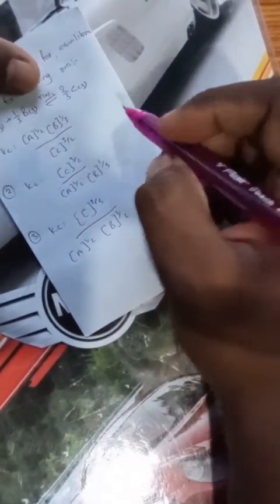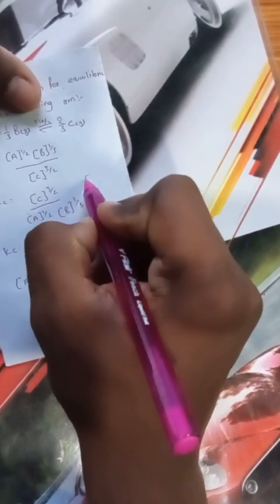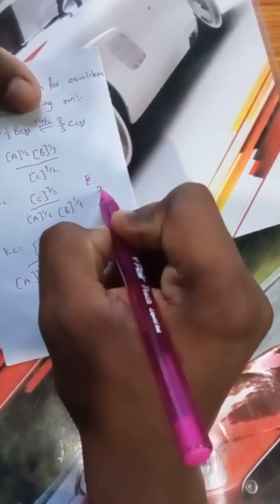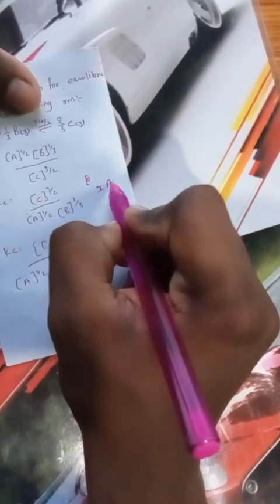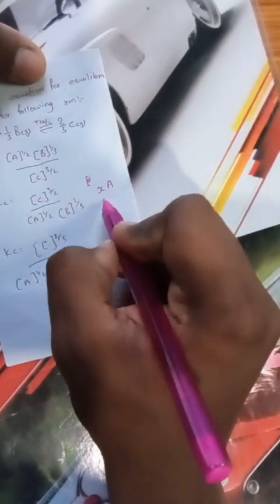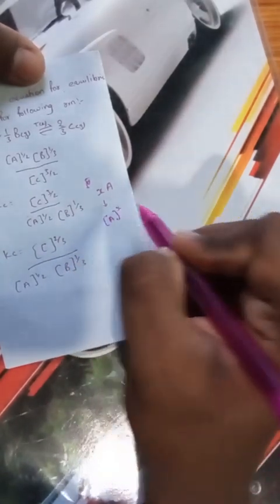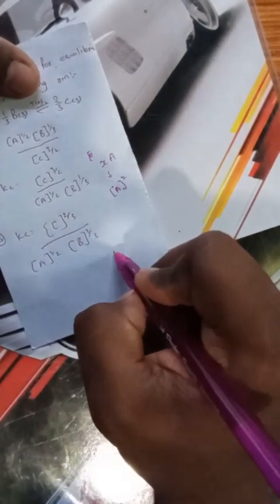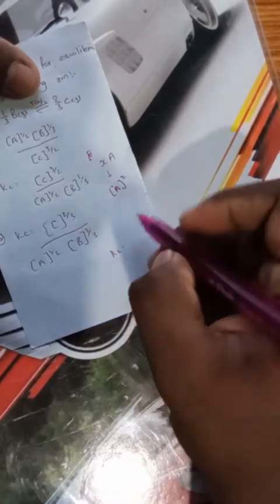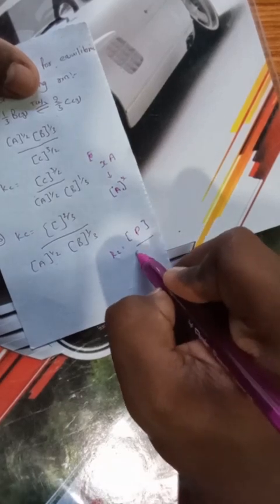Remember, whenever X moles of A is given, when we are writing the equilibrium constant, we have to write A to the power of X. And one thing, whenever we are writing the Kc, on the top we have to write the products and in the bottom we have to write the reactants. Okay, so let's apply these rules here and see.